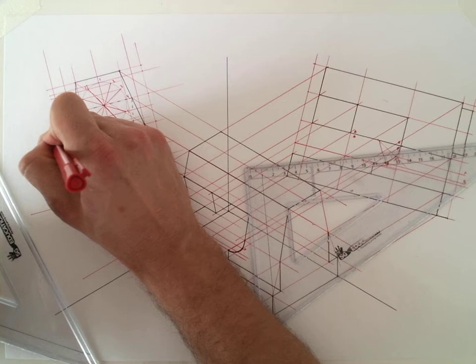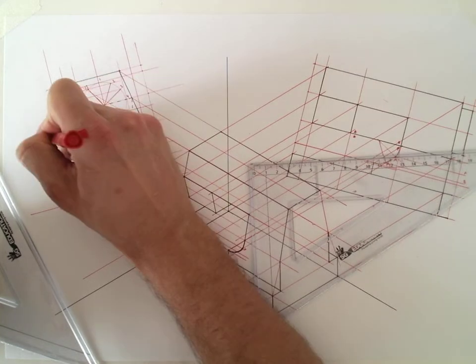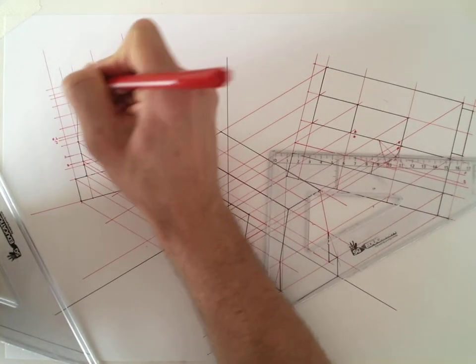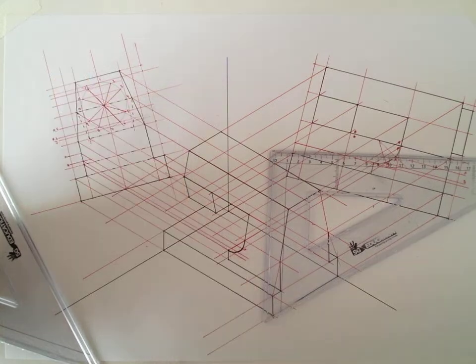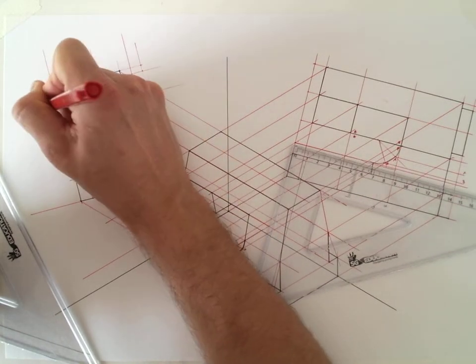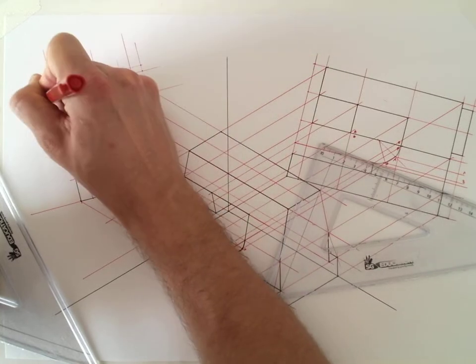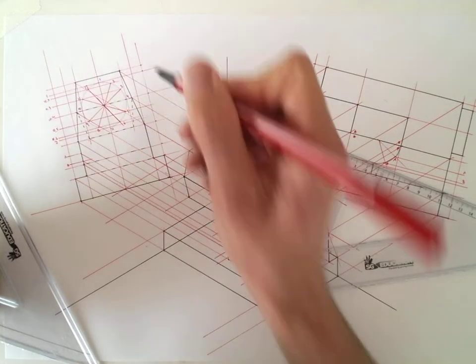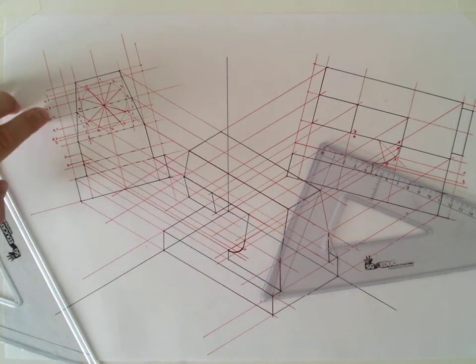Alright, so here are the heights here. So that's 7, 8 and 6, 9 and 5, 10 and 4, 11 and 3, 12, 2, and 1 is there at the top. Alright, so see the way I applied those heights there?